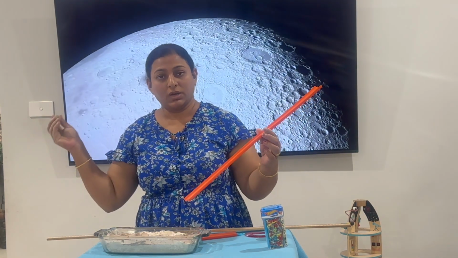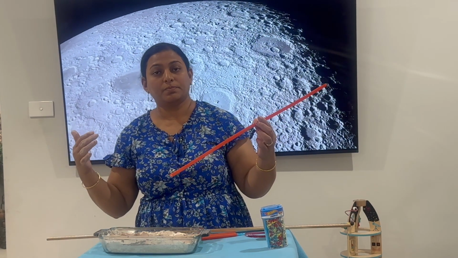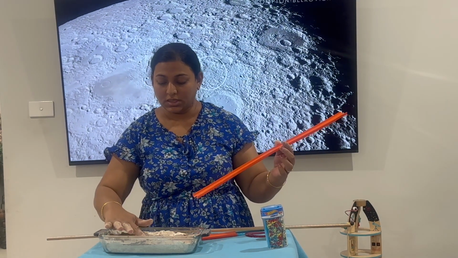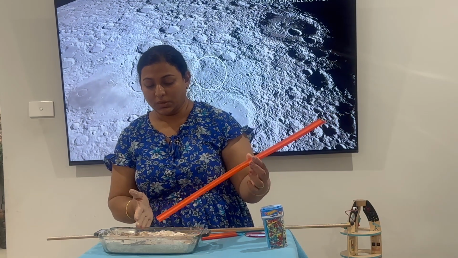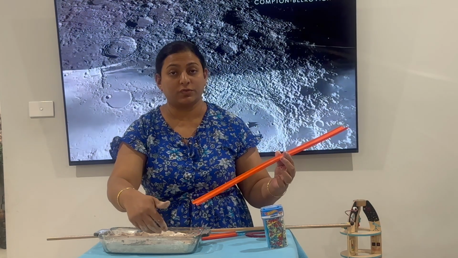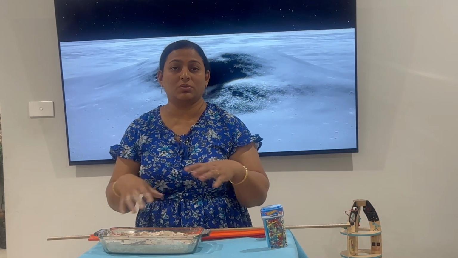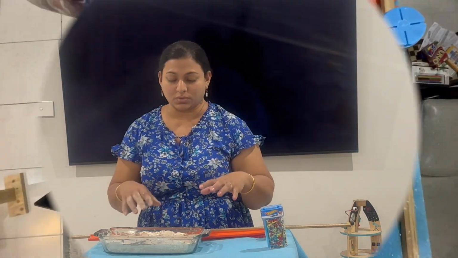So if a rock would have hit the surface at a different angle, the depth and the width would change, and the rock would have traveled a little bit further on the surface. That's what we are going to check. And so these are all the factors that would have impacted how these craters are formed on the surface of the moon.